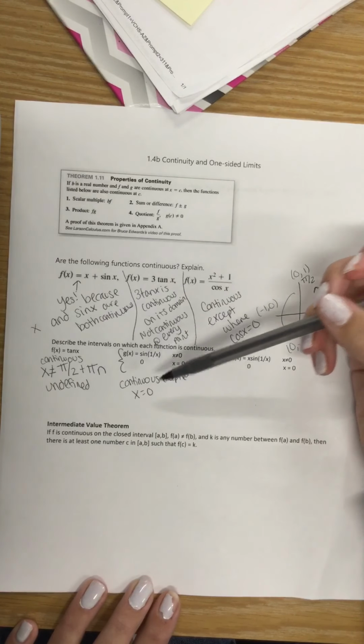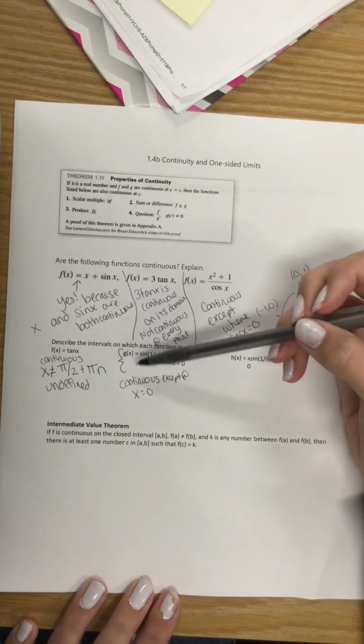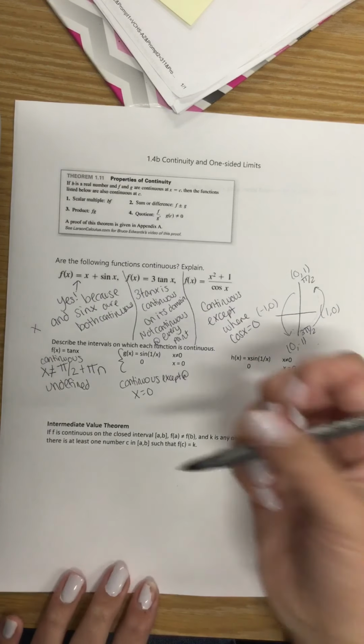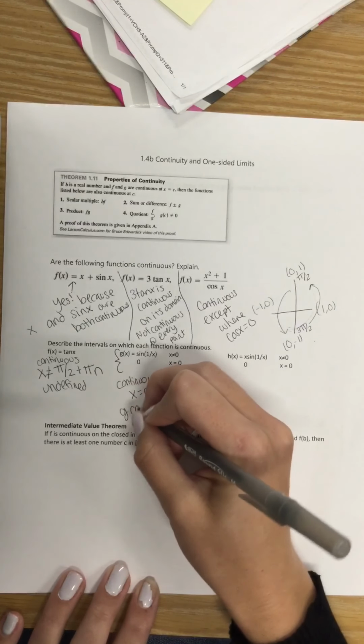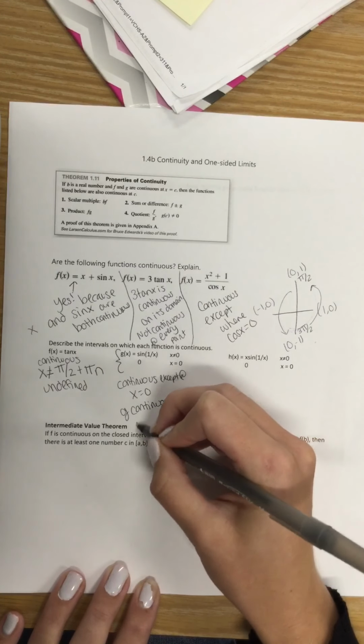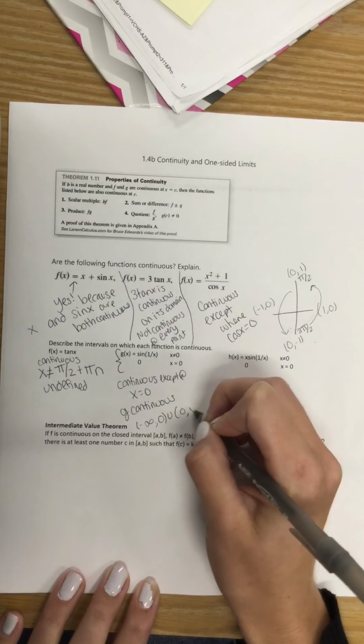But look, we have the point 0 here. At x equals 0, the limit of g of x does not exist. But then we have this point here for 0 when x equals 0. But that would make g of x continuous for negative infinity to 0 and 0 to infinity.